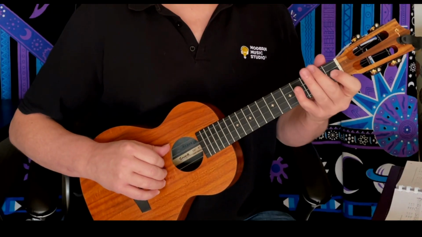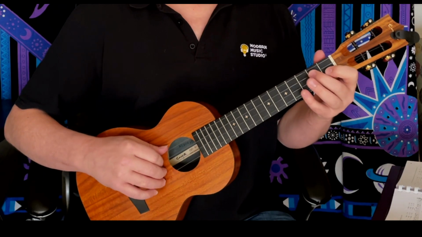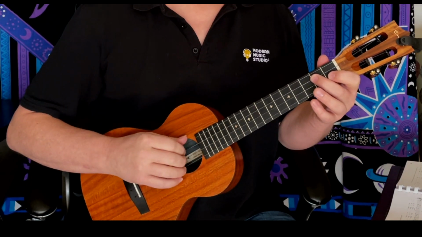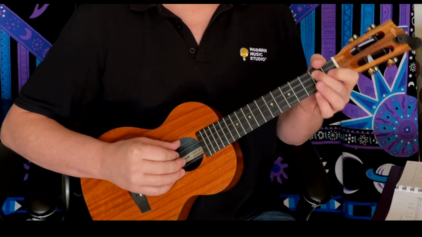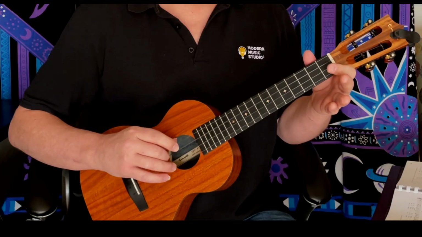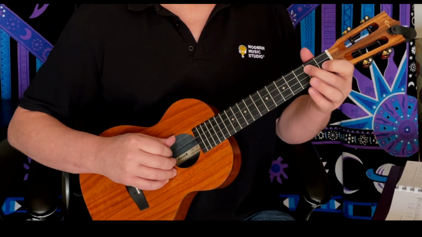Okay, we'll do a couple exercises with that scale too. So we're going to go up 4 notes up the scale, and then back down to the 2nd note, and up 4 notes from that for this exercise. This is the 4s exercise. Okay, we can try that together. 1, 2, 3, 4.